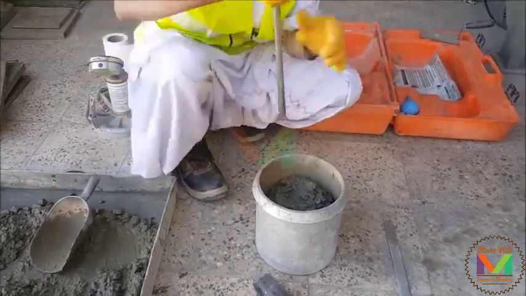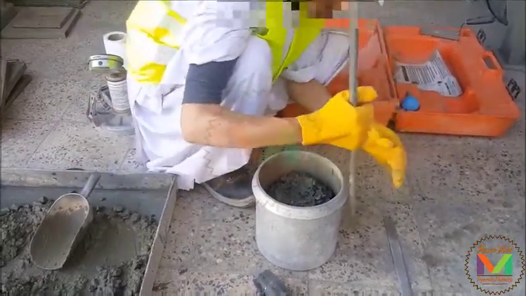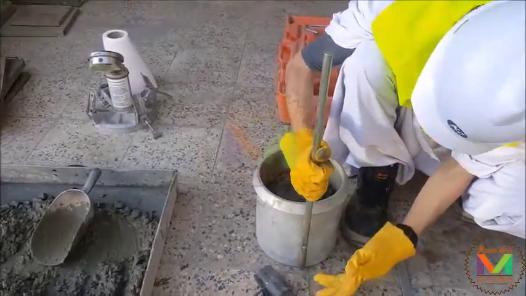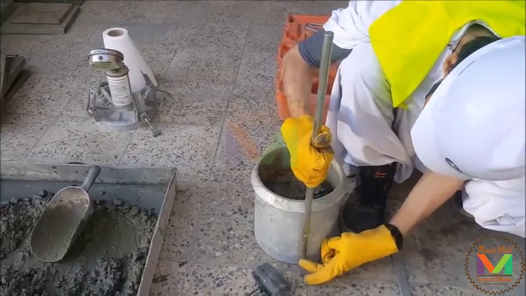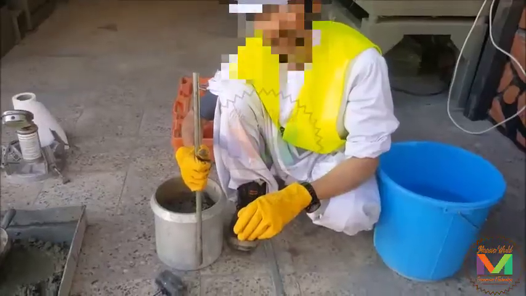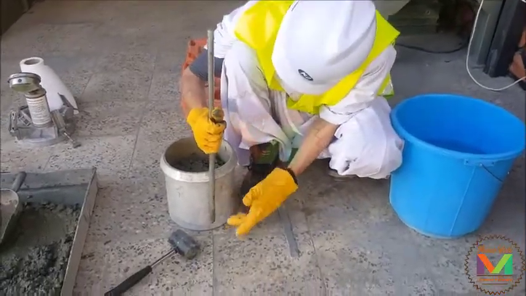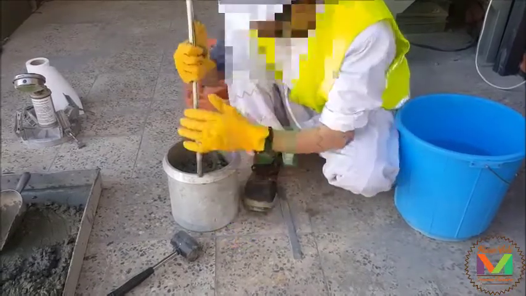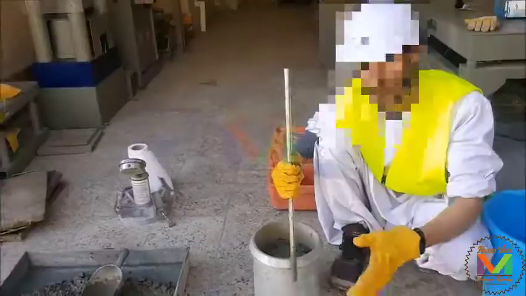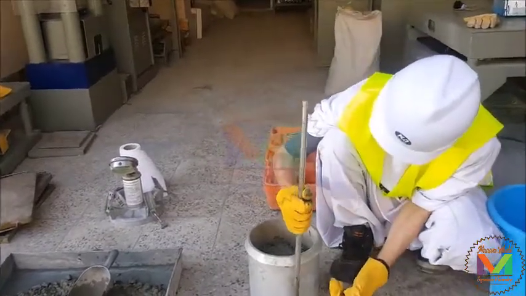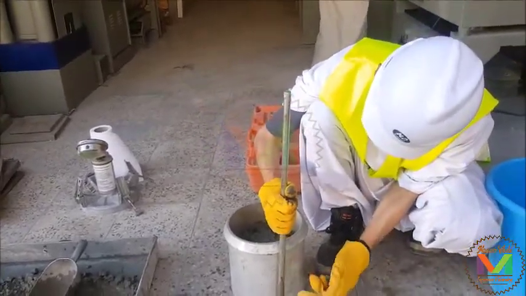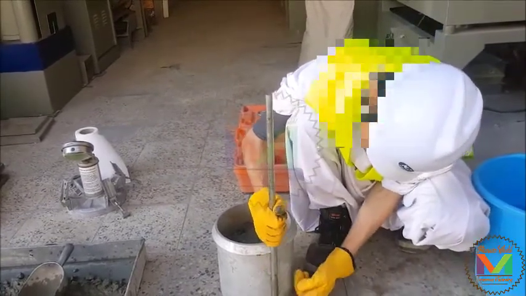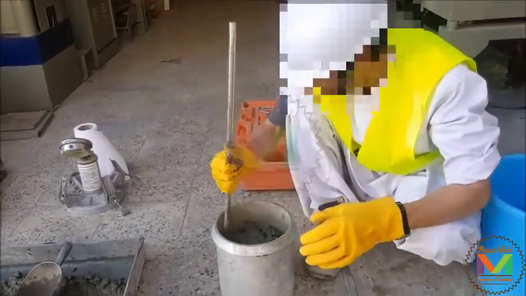Okay, in the second layer we need to see that our tamping rod shouldn't penetrate more than 1 inch into the layer below. Here we go, according to this. In the second layer we are trying not to penetrate more than 1 inch, which we are measuring here, and now we carry on for the second layer, 25 blows. As I said, our tamping rod shouldn't penetrate more than 1 inch, as I have measured here, 1 inch, and now I will carry on. 1, 2.